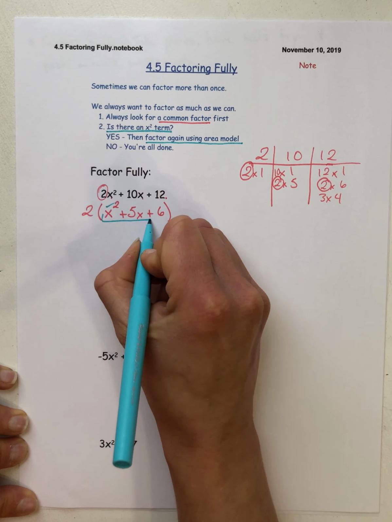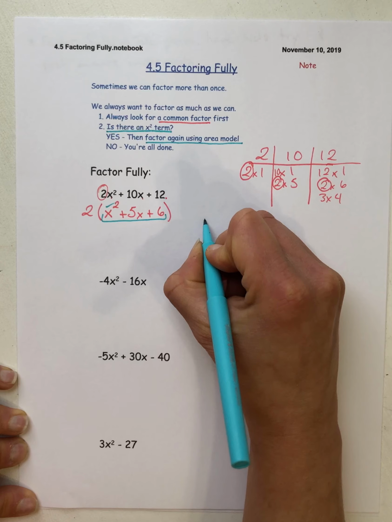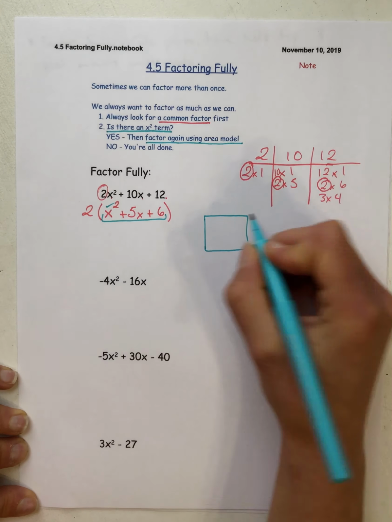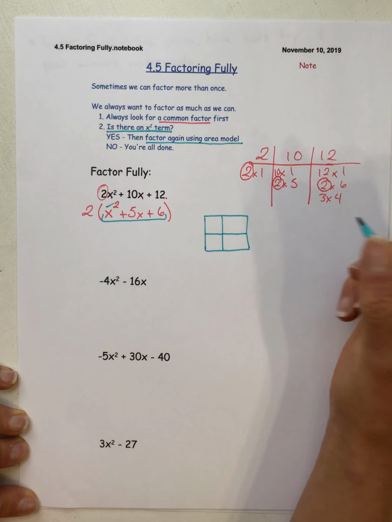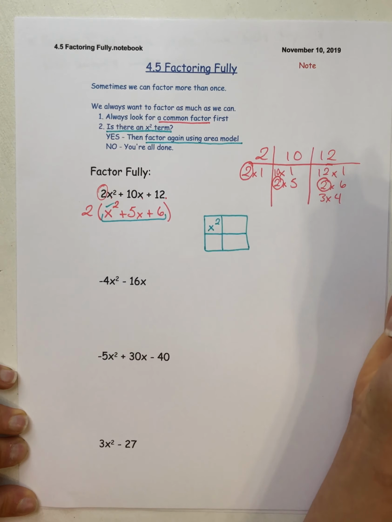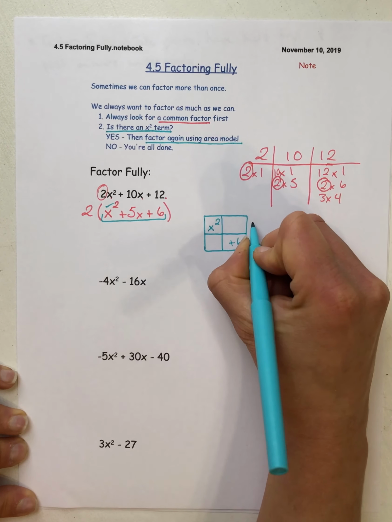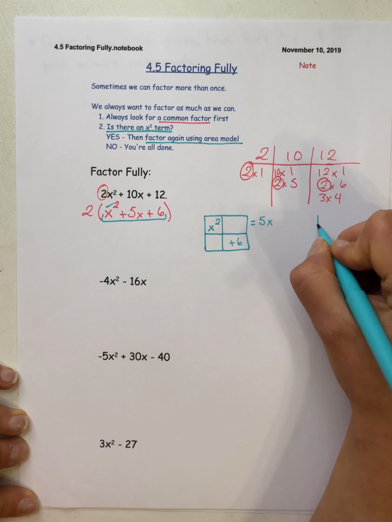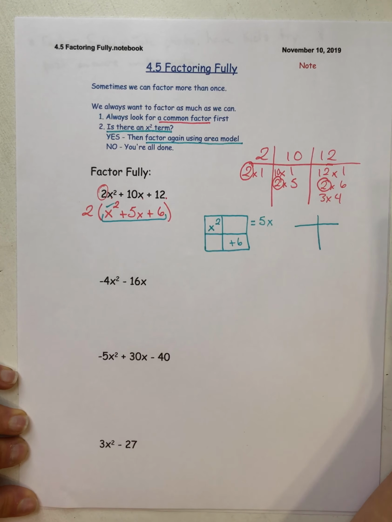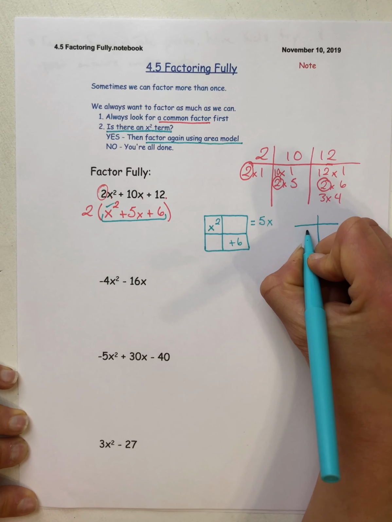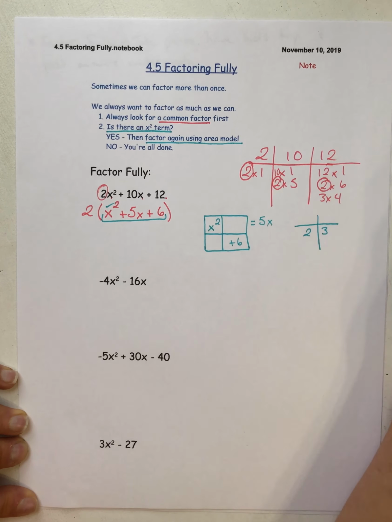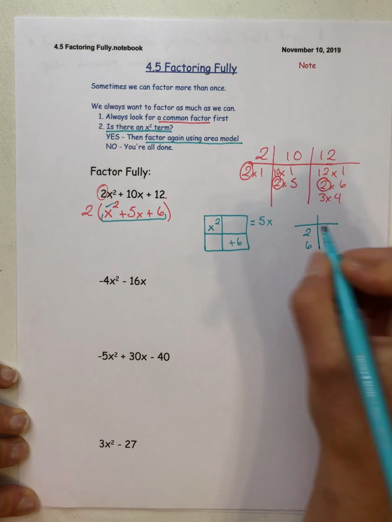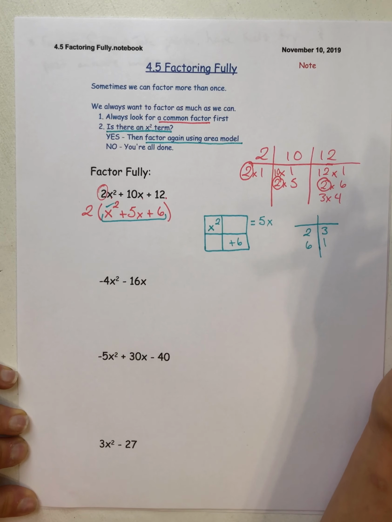So we take this part here and we put it in the window. Okay, so we have, I don't know why I drew that so slowly. So we can put our x squared in here, our plus 6 in here, and we know that they must equal to 5x. So what are some things that multiply to get 6? We can do 2 times 3. We can do 6 times 1. We can do some negatives, but because this is a positive, we're not going to need to.